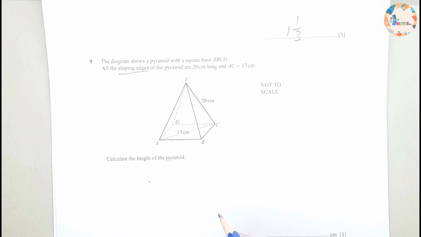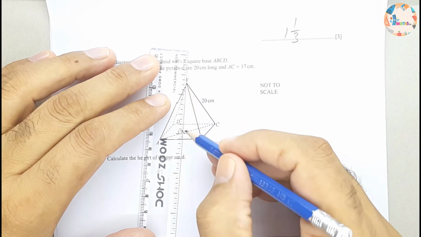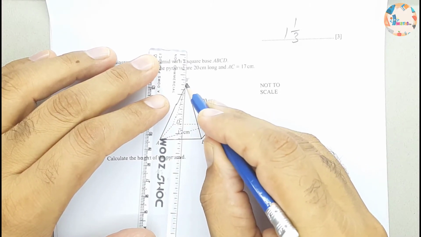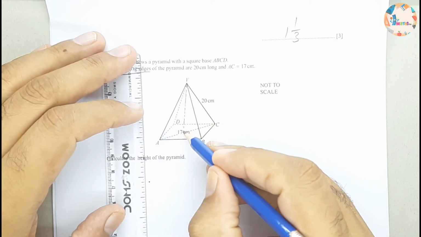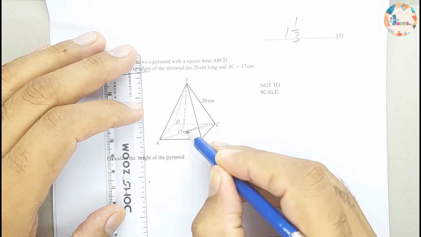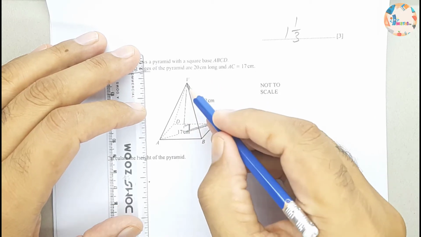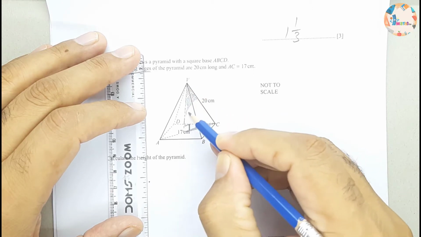To find the height, we will draw a perpendicular like this, and this is basically a right angle triangle. I'm shading it for you so that you can understand.